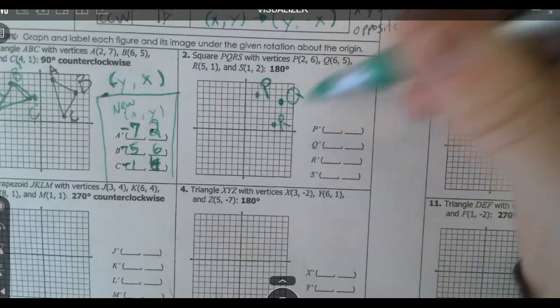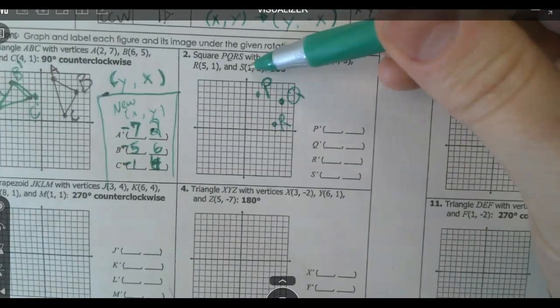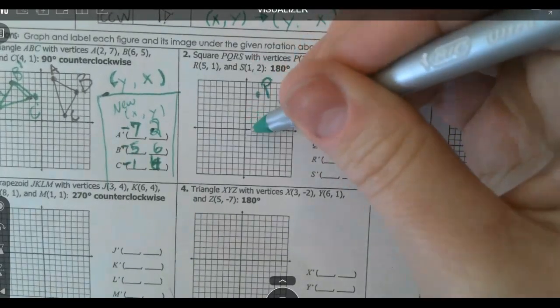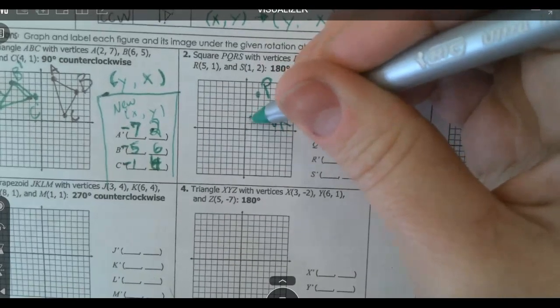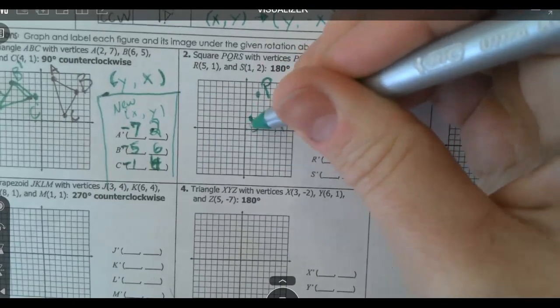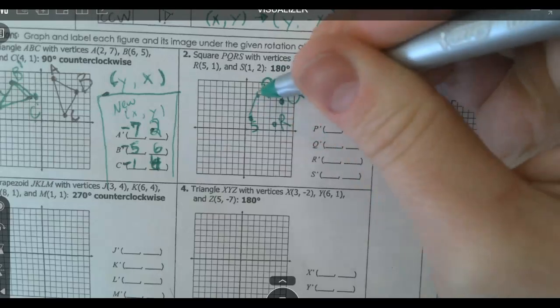There's R. S is located at 1, 2. So over 1, up 2. There it is. There's S. And yes, that does look like a square.